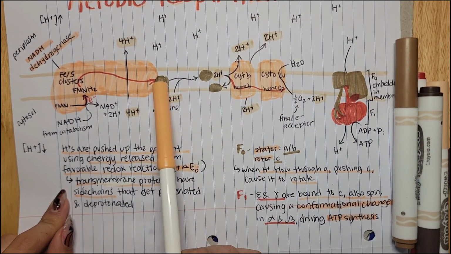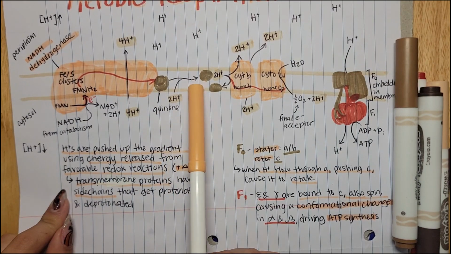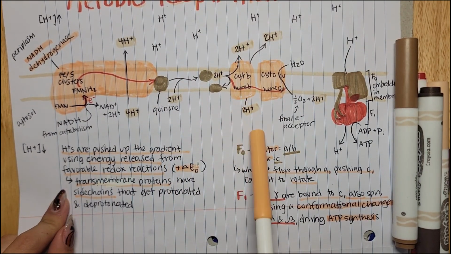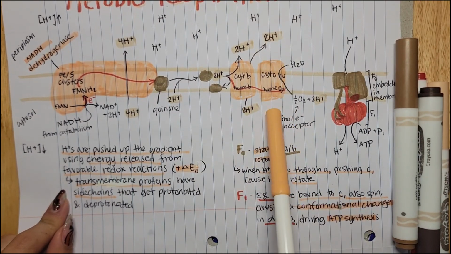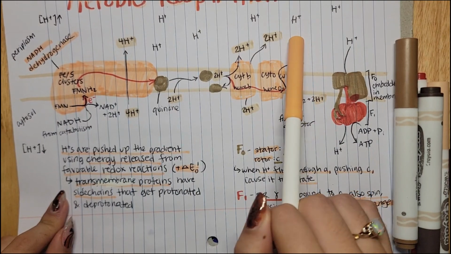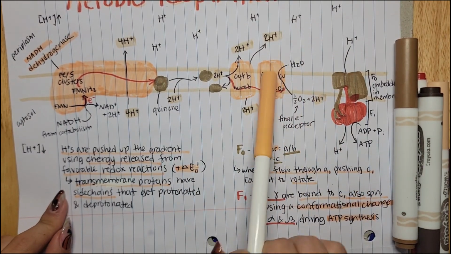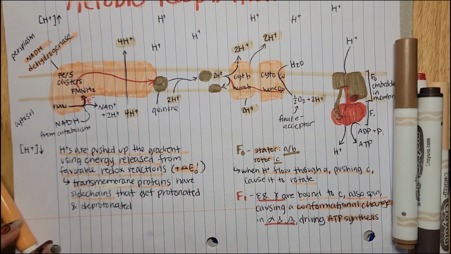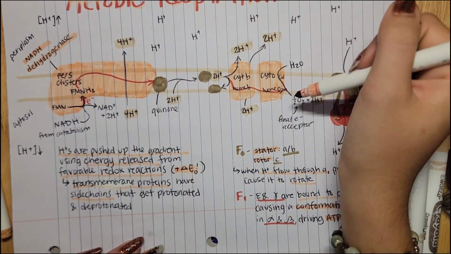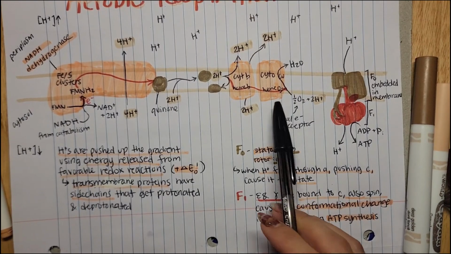And then the electrons will be transferred to quinone. It'll take another 2 protons that get exported from the cell, and then cytochrome B with heme B will push another 2 protons. Depending on the model used, sometimes you'll see another 2 protons being exported here. It depends. Don't worry about it. So the electrons will travel through here. They'll get accepted by our final electron acceptor oxygen, with some protons, and then turn into H2O.